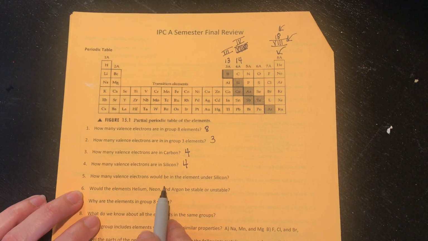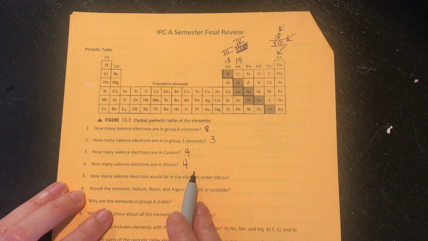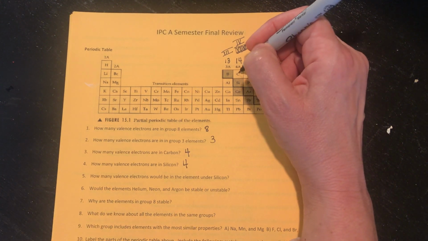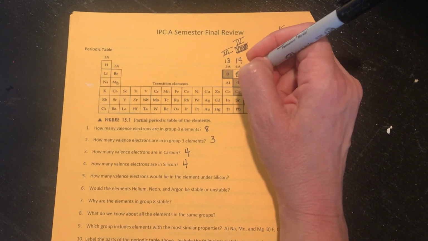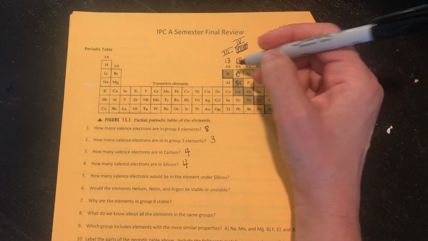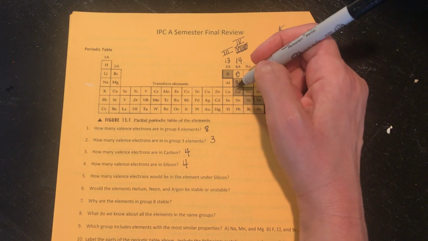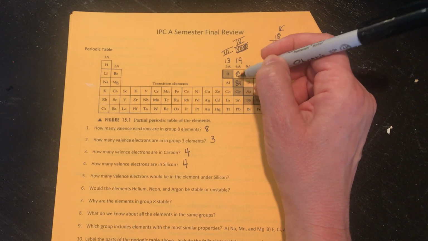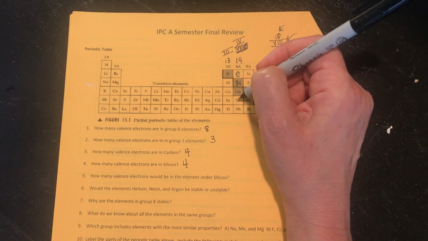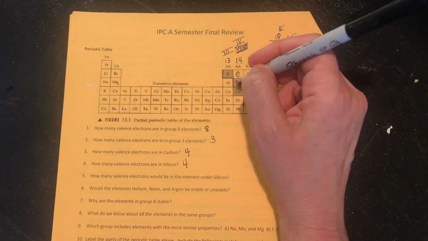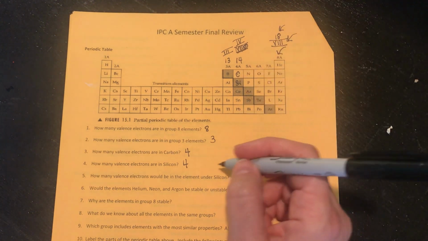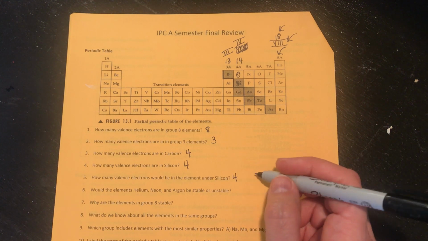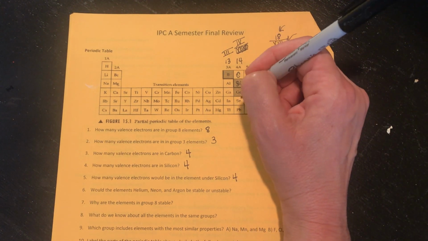How many valence electrons would be in the element under silicon? Okay, why are we asking that question? We first asked how many valence electrons were in carbon, then in silicon, which is right below carbon, and then they're asking how many valence electrons would be in the element under that. Well, all the elements in this one group are going to have the same number of valence electrons. So it would be 4, and the element under that one would also have 4. It would just be 4 in this whole group.